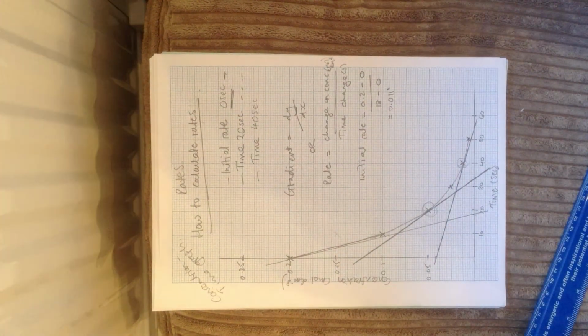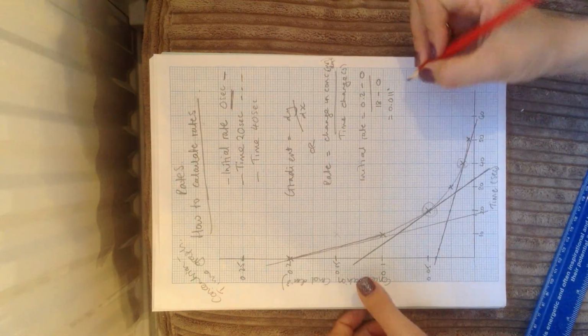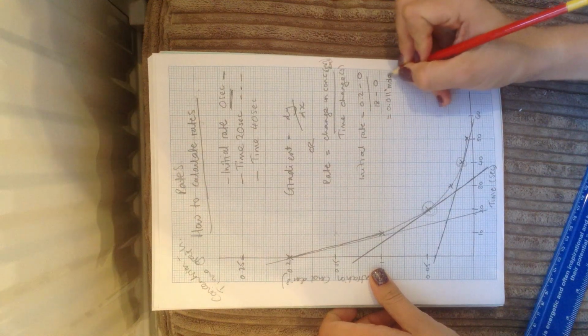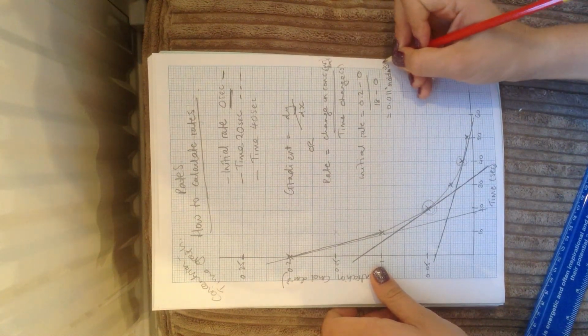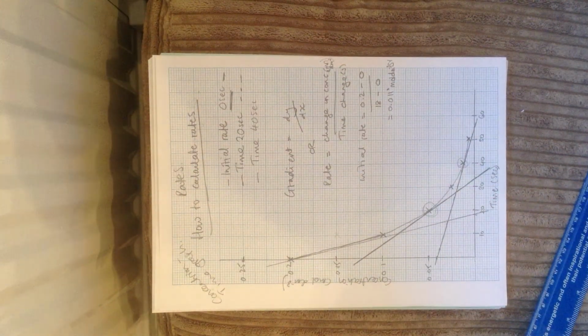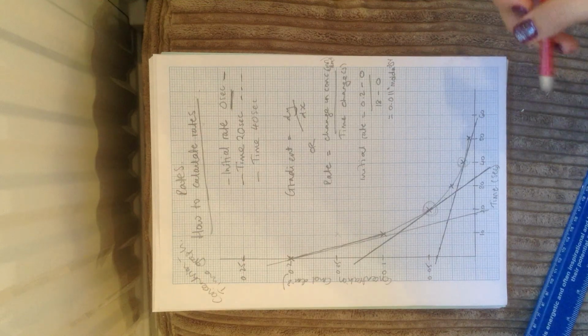Now units. Seconds is on the bottom, we've got moles per decimetre cubed at the top, so it's going to be moles per decimetre cubed, bring seconds up, so it's going to be seconds to the minus 1. Really important to include units.